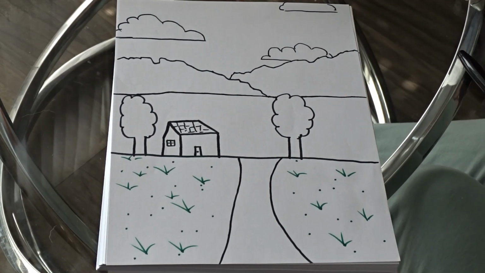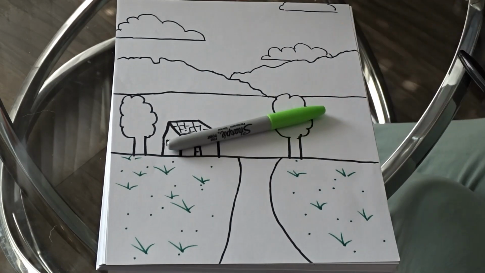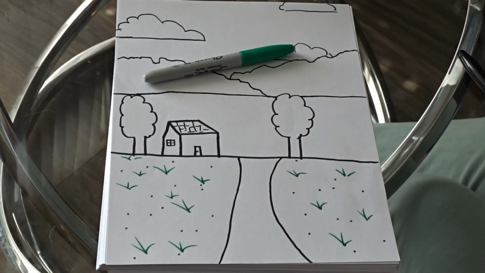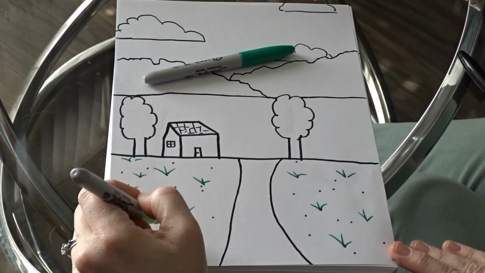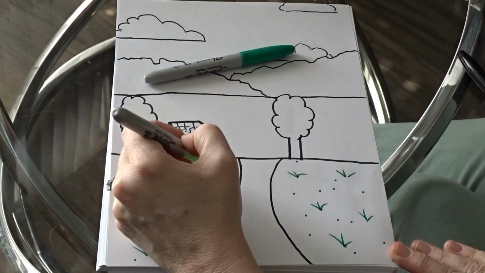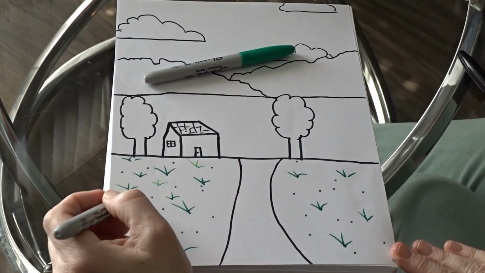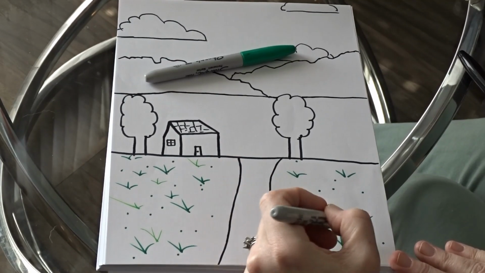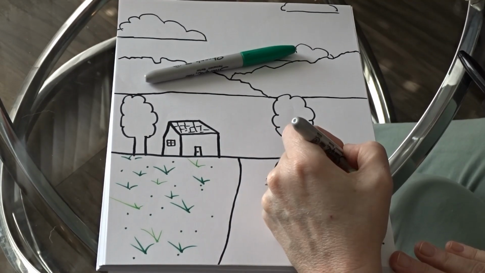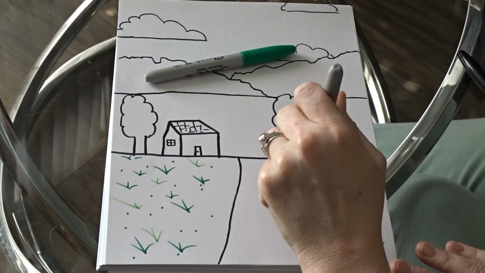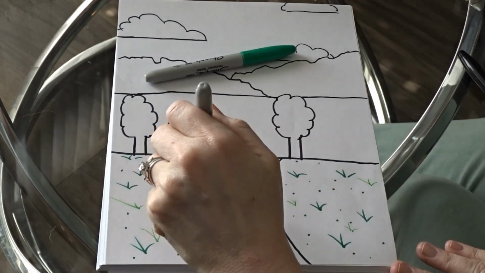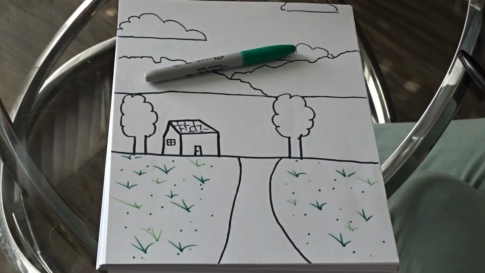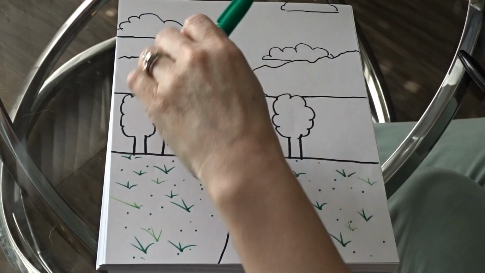Okay, then I'm going to take another green. This one is a lighter green from the one I just used. And again, if you don't have different shades of green, don't panic. It's totally fine. Just use what you have. That one was a little big. I don't know why I did that, but oh well. Okay, and I'm going to add a few more little dots here and there.